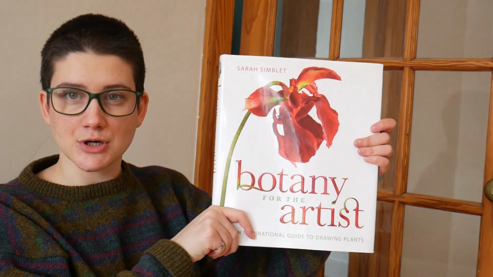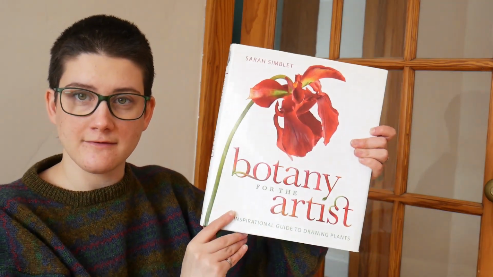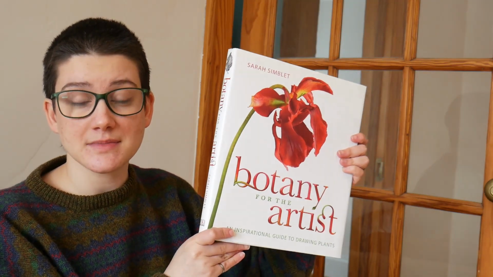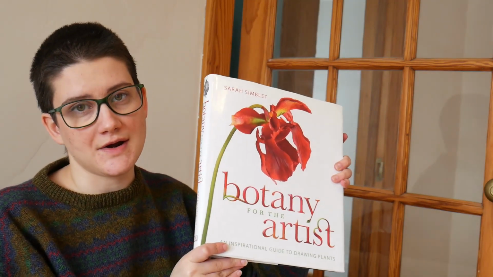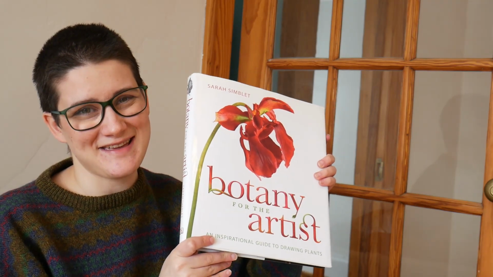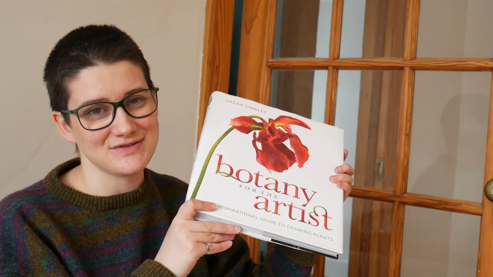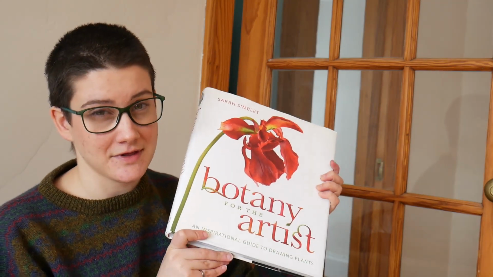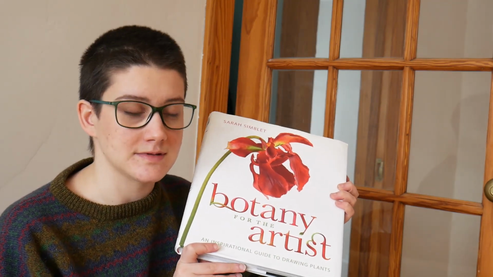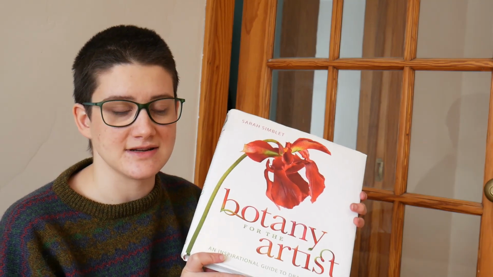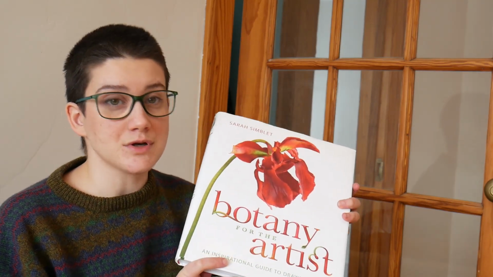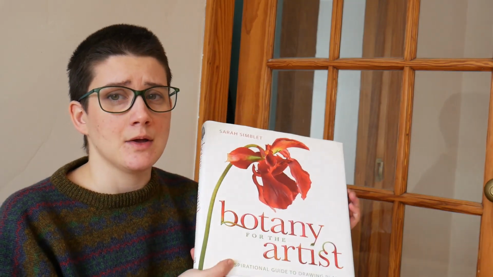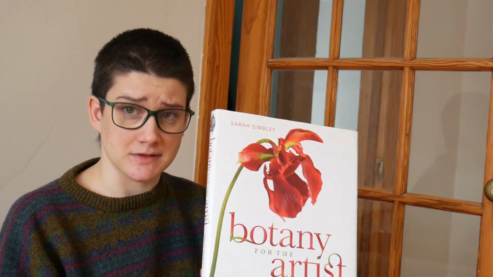Coming in at number 2, I have Botany for the Artist by Sarah Simblet. Sarah Simblet is a rather unique artist. She's not just a botanical artist. She does also do a number of other things. She's also the author of Anatomy for the Artist and Sketchbook for the Artist in the same series, which are both great books as well. But as a botanical artist, this one's the most useful to me.